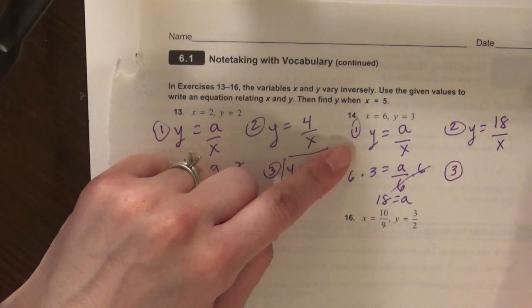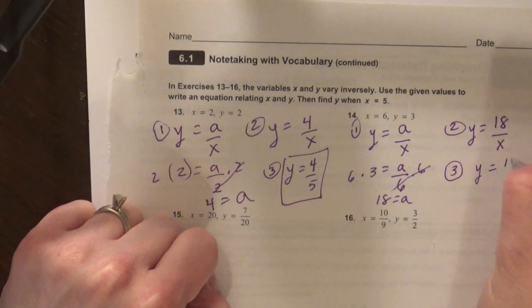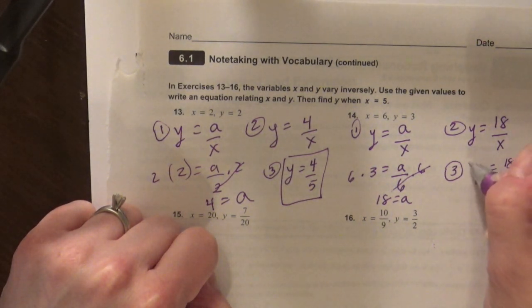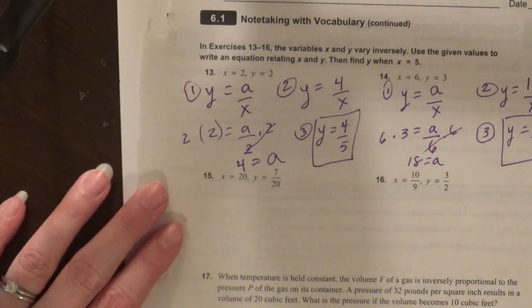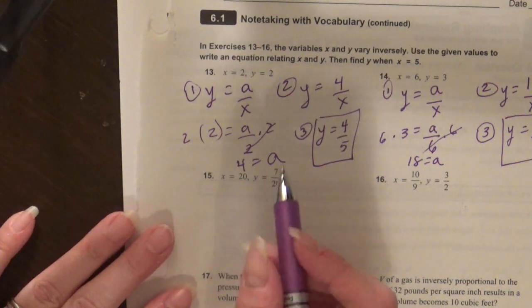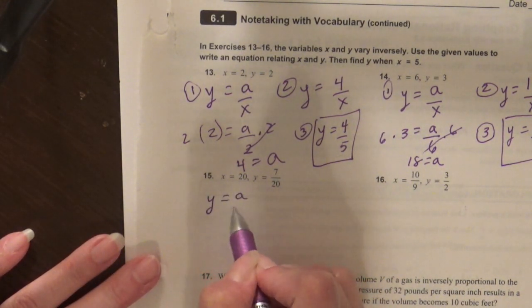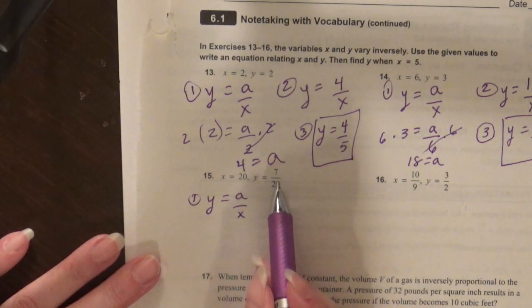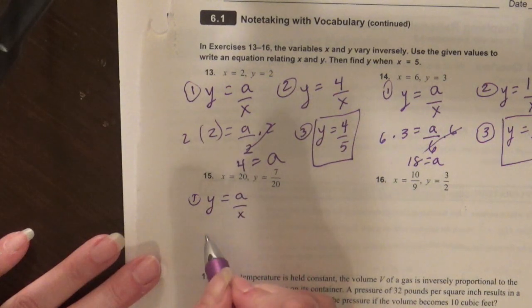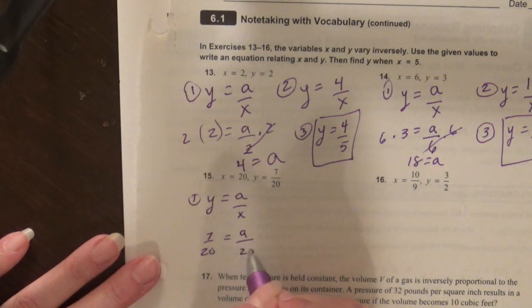And for step 3, I need to put 5 in for x to solve for y. So y equals 18/5 is my answer. Number 15, same directions. This time we're going to say y equals a over x. That's step 1. Substitute in, so we're going to put 7/20 for y. We're going to put 20 for x.